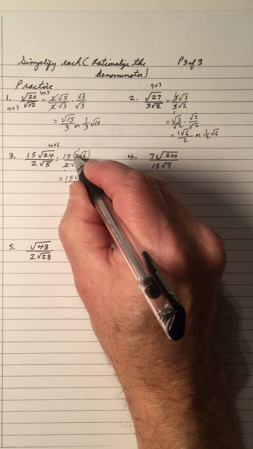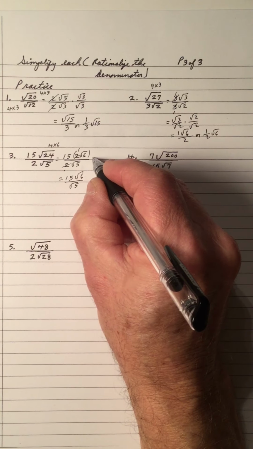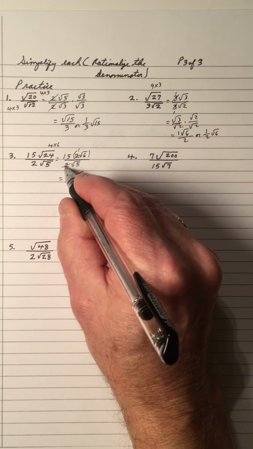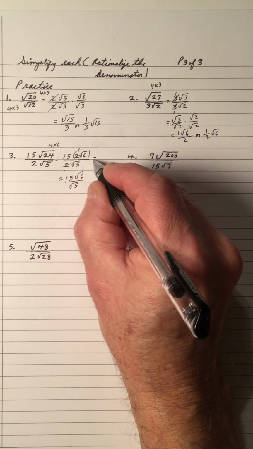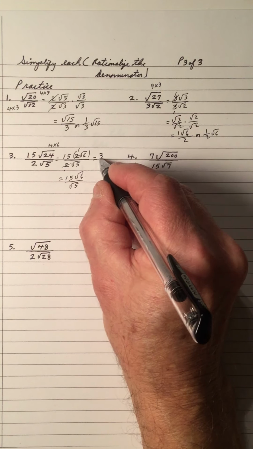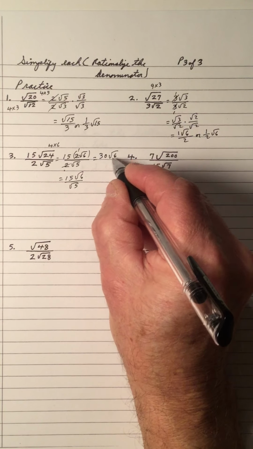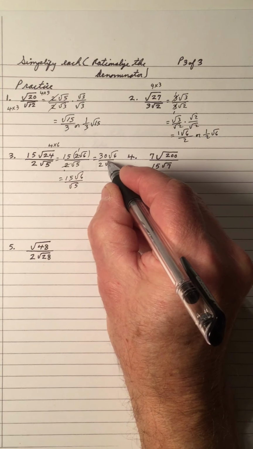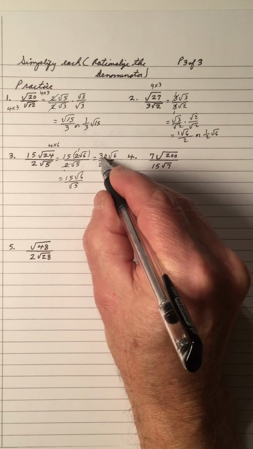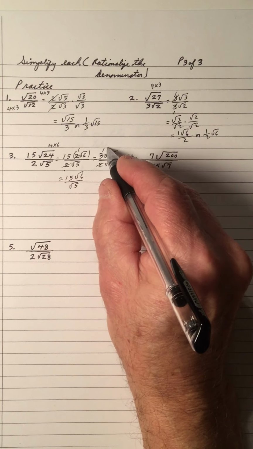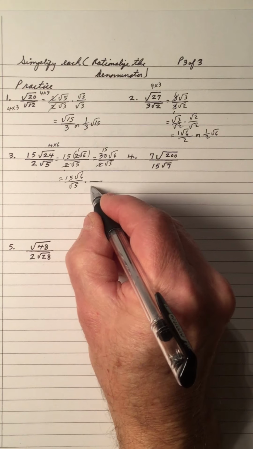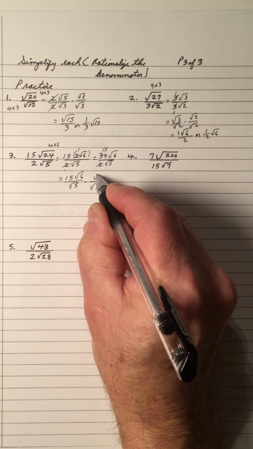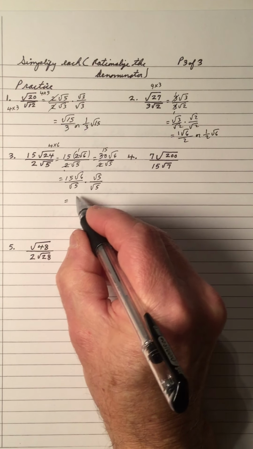We could have multiplied and got 30 and then divided by 2. So if you cancel the 2's because you got all multiplication, you're okay. Or if you didn't, you got 15 times 2 is 30 root 6 over 2 root 5. Now, if you divide 2 into 30, you get 15, so you still get to this step. The conjugate is root 5, top and bottom to balance it.